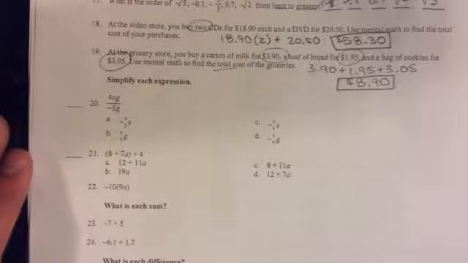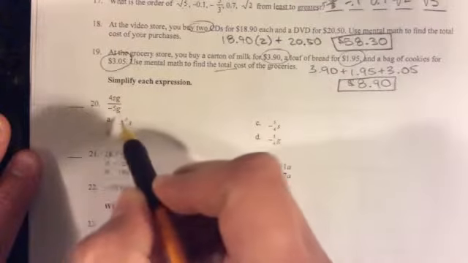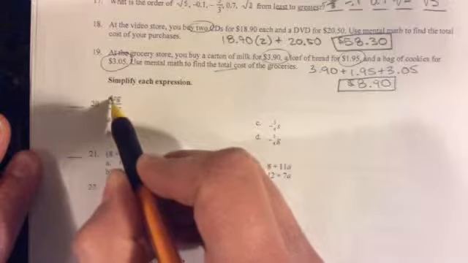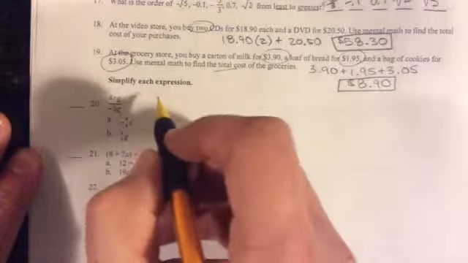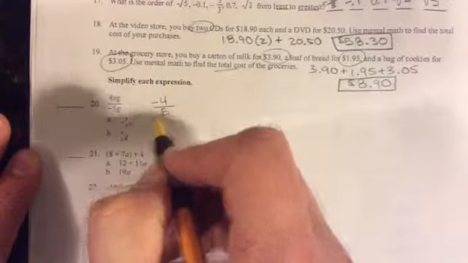The next section of our review has to do with simplifying expressions. In this first question, what we need to do is see if any of our terms cancel out or if we can divide any numbers. So 4 divided by -5 in a calculator does not work out as a decimal, so we're going to go ahead and leave that.